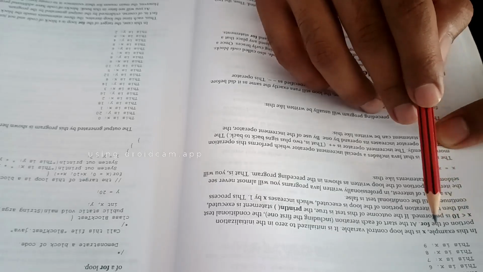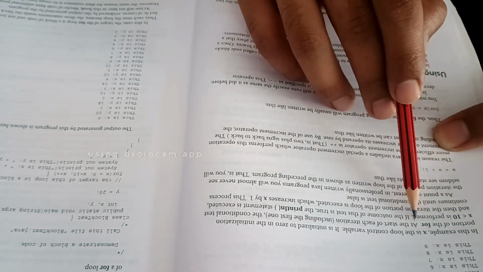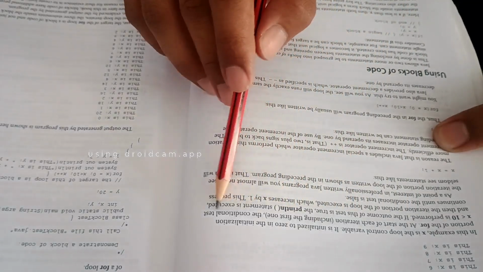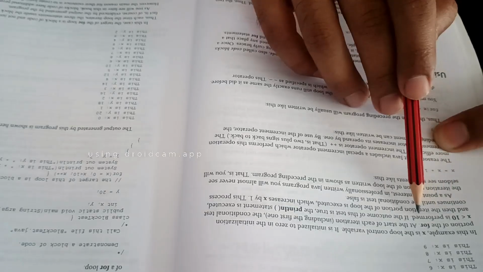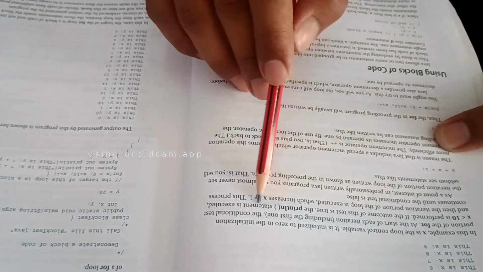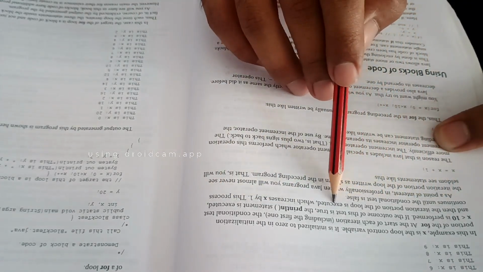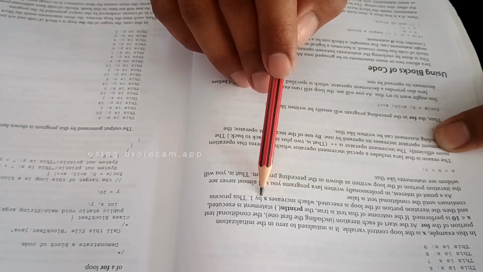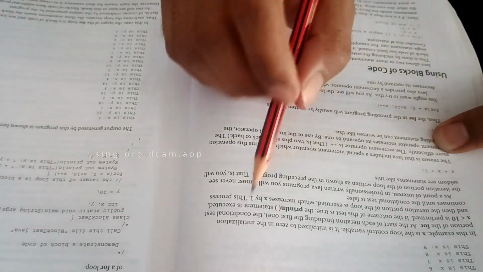In this example, x is the loop control variable. It is initialized to 0 in the initialization portion of the for loop. At the start of each iteration, including the first one, the conditional test x less than 10 is performed. If the outcome of the test is true, the println statement is executed, and then the iteration portion of the loop is executed, which increases x by 1.